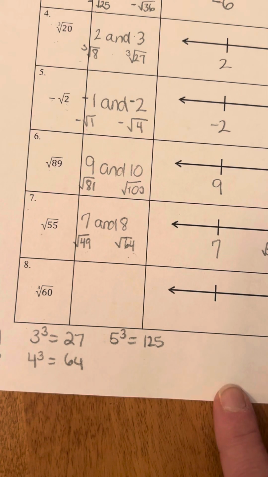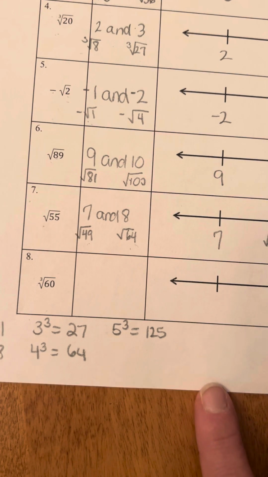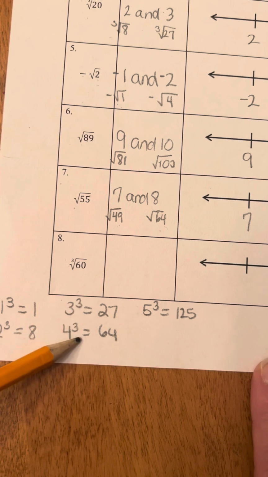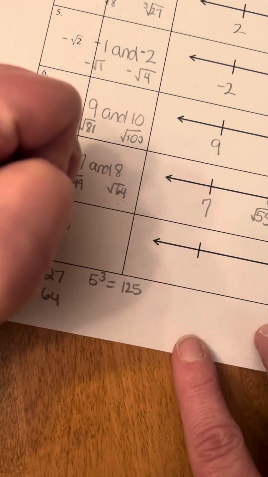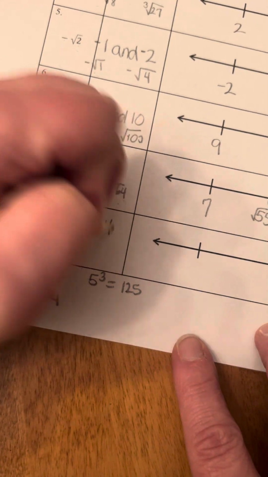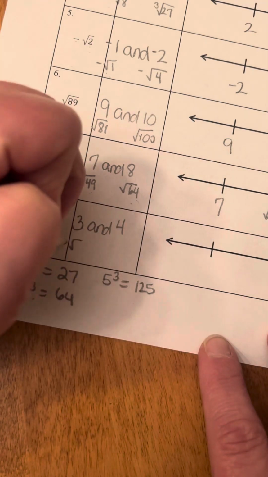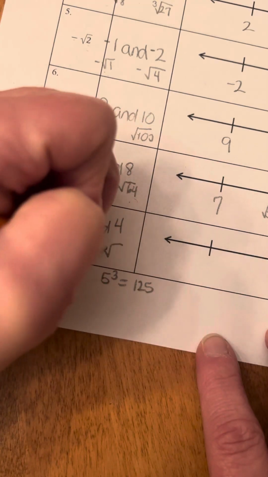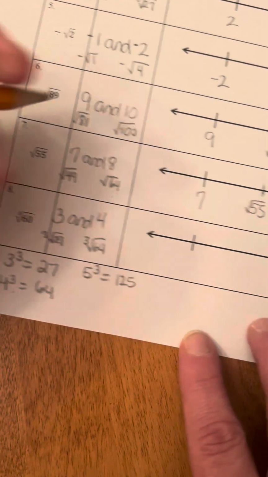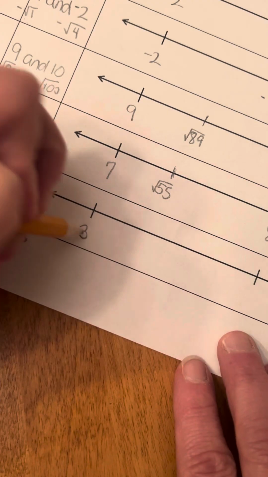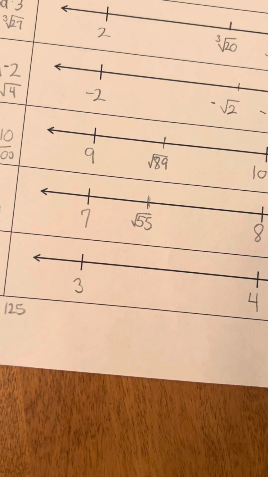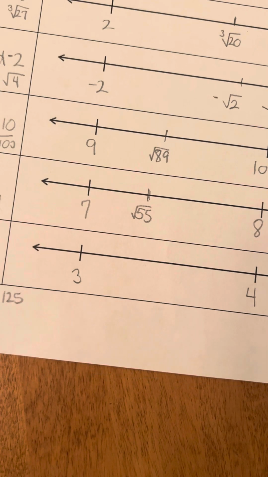And then our last one, we've got the cube root of 60. Again, I have a couple of them. I got 64 here and I got 27 here. Really close to this one, and not so much to this one. So the two integers it's closest to are 3 and 4. Those are the two numbers it's in between. The cube root of 27 is 3, and the cube root of 64 is 4. So we're going to put 3 here, we're going to put 4 here. When we're doing these, we're doing this with just estimating. I just want you to know that.